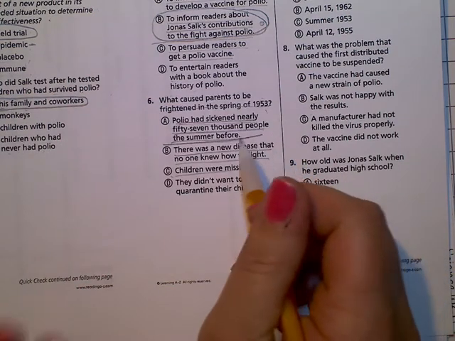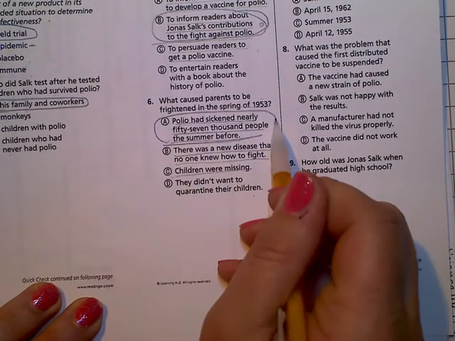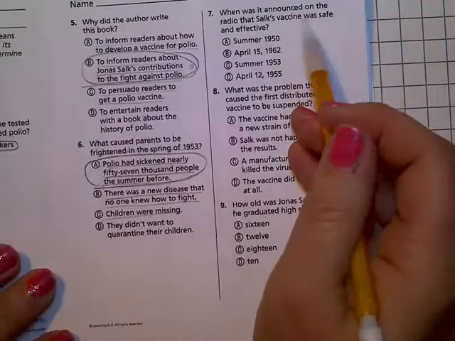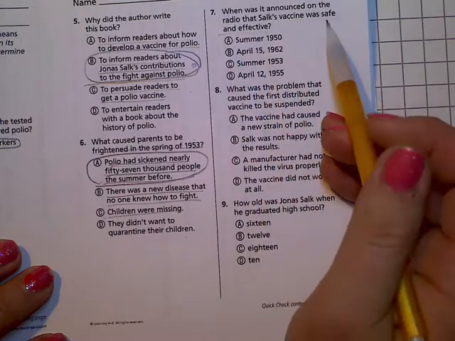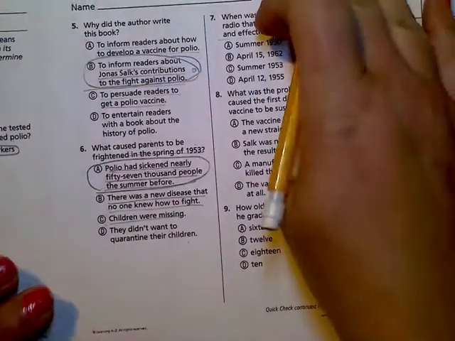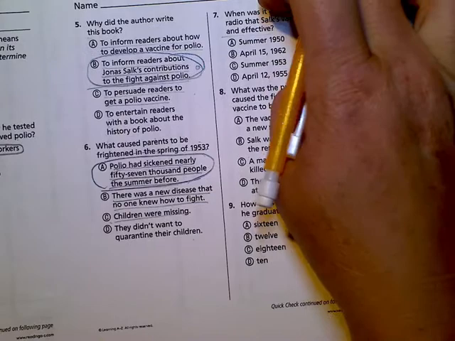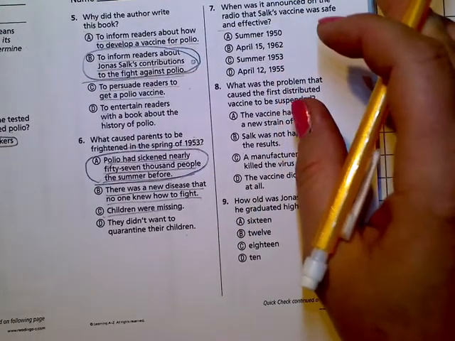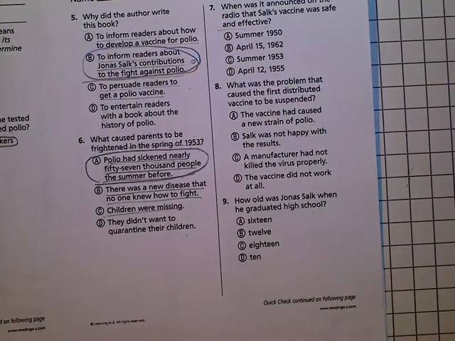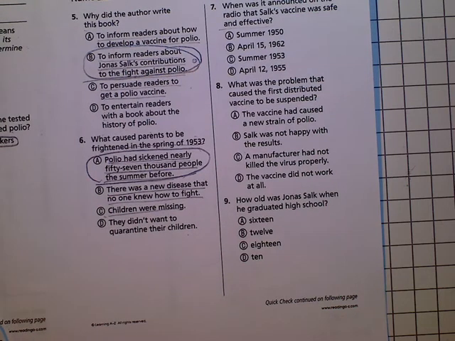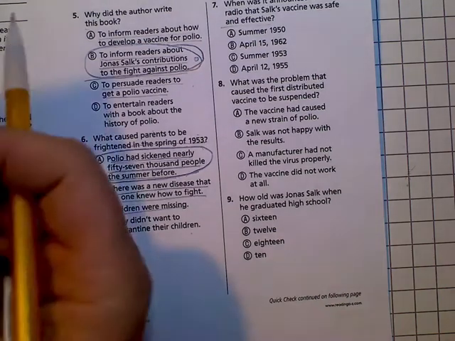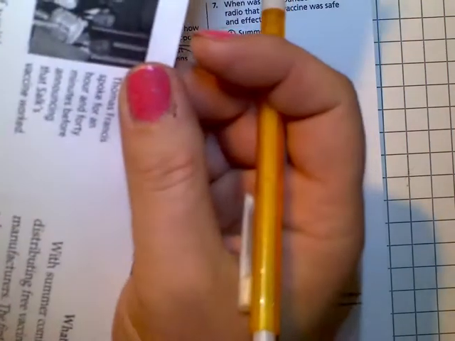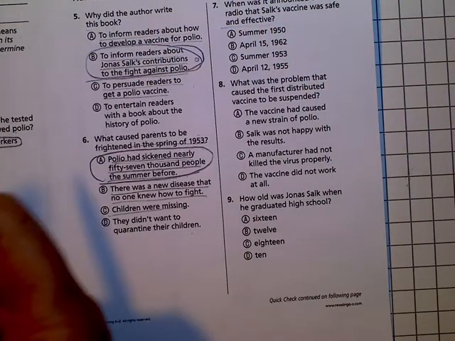So, it's A. When was it announced on the radio that Salk's vaccine was safe and effective? Oh gosh. You know, I have to tell you, reading that was in yesterday's reading in week 3, and that was the part that really cheesed me off, because of how people treated him because he didn't thank everybody. Well, I get that, but he'd never done anything like that before. And so, when was it announced?